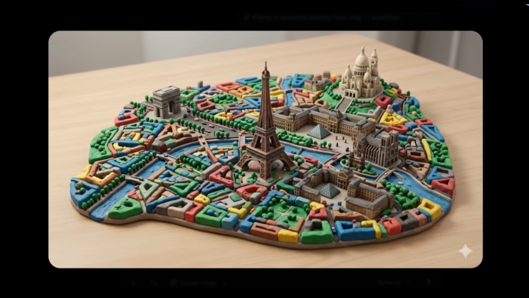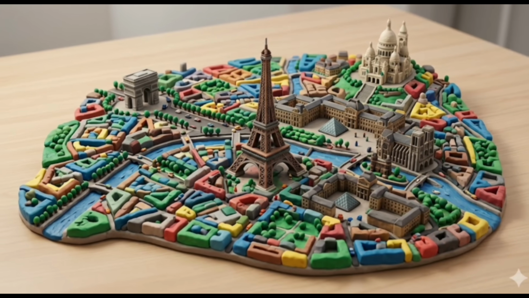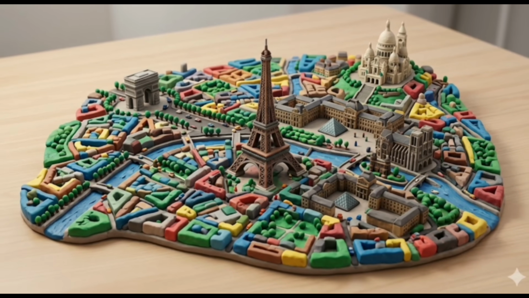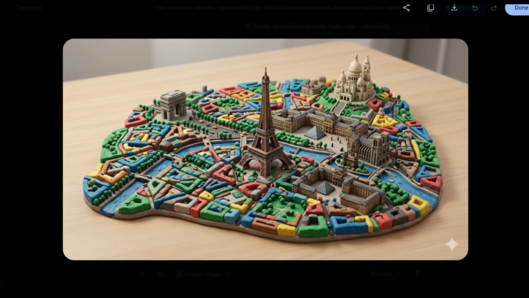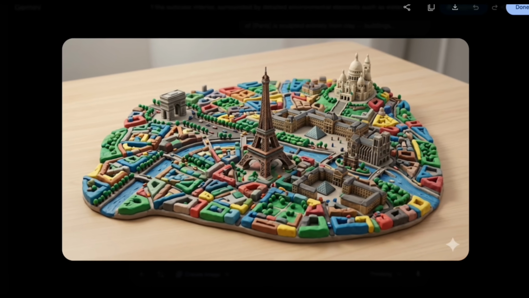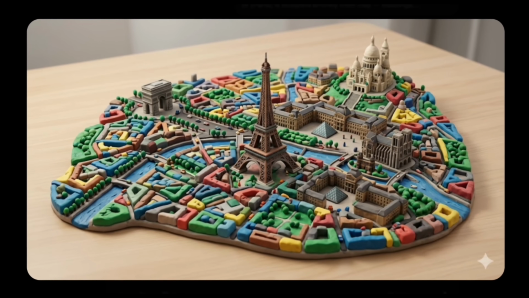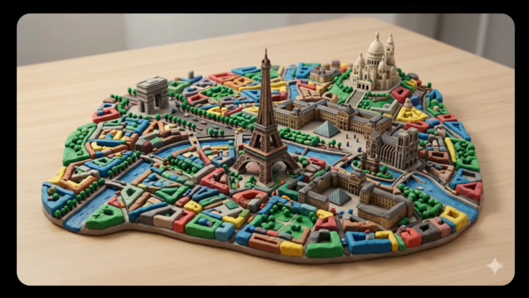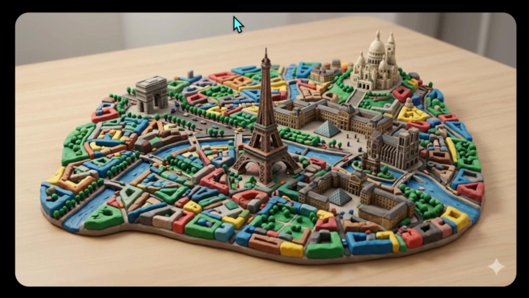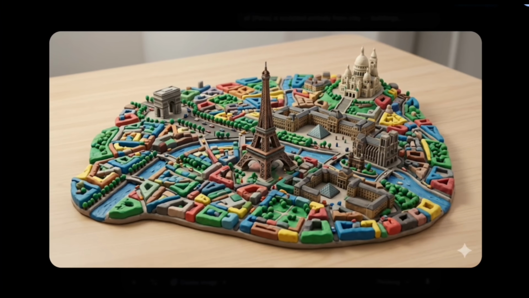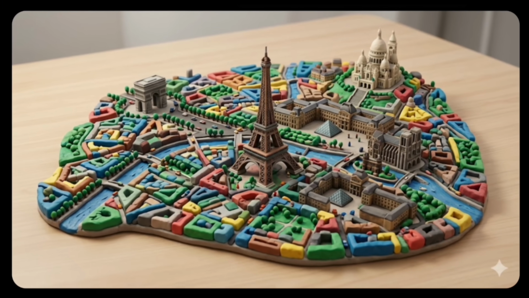Bright clay tones define every district. Blue for water, green for parks, terracotta for rooftops. The Eiffel Tower rises from the center with finger-molded texture and slight imperfections that make it feel genuinely hand-built. Tool marks and soft blended edges are visible across the entire surface.